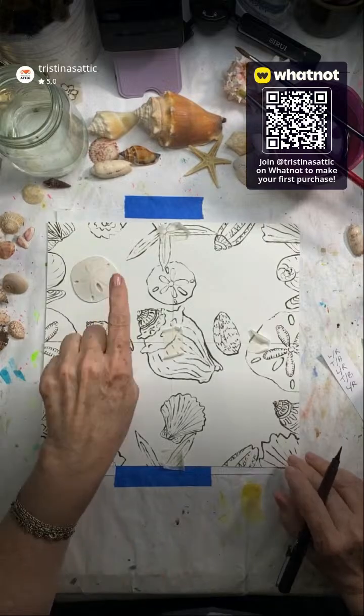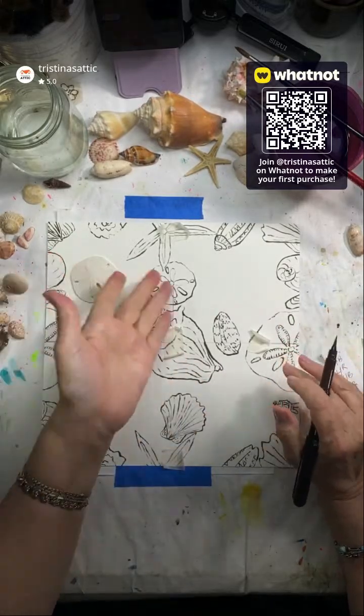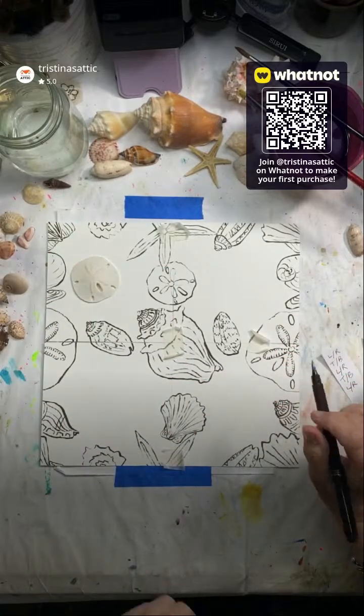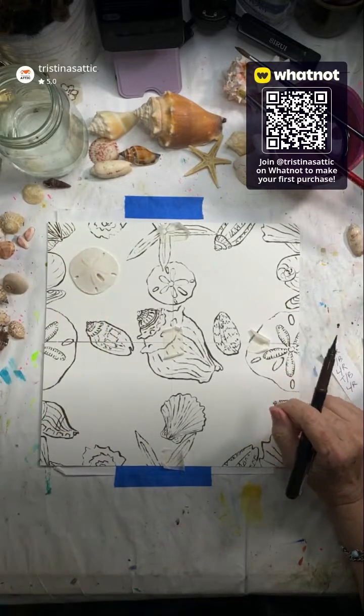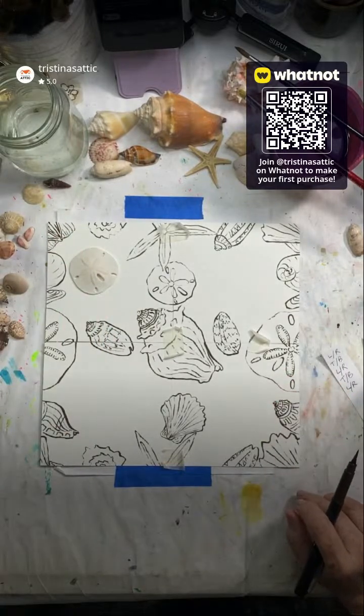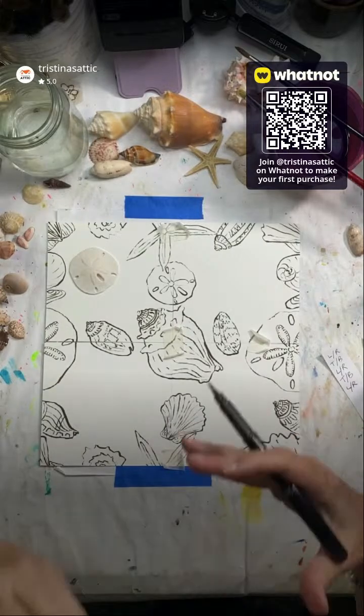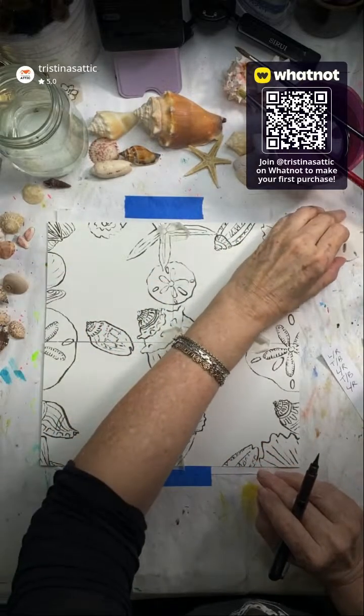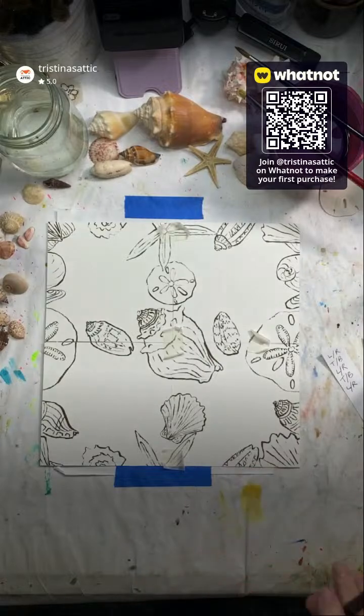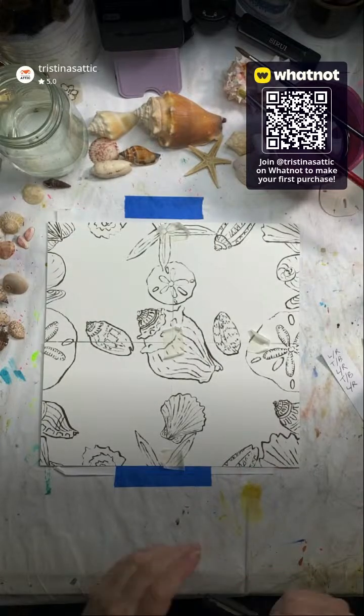And I can choose to put those little marks like I did here, or just leave it like that. What the heck? I don't have to put the marks. So there's a sand dollar, and it's okay that it's underneath something else. It's all right to show that depth. Okay, so that was the covering that part of it.